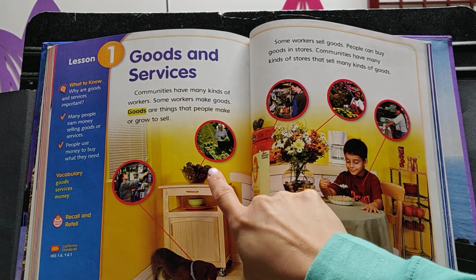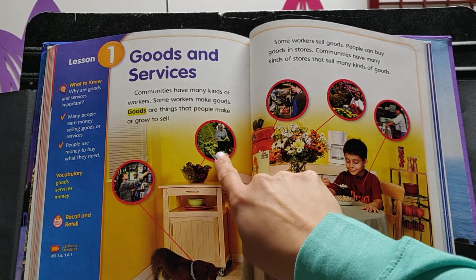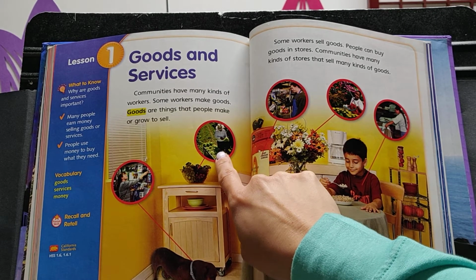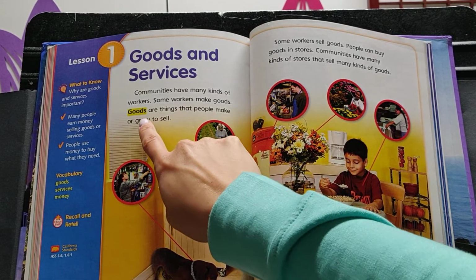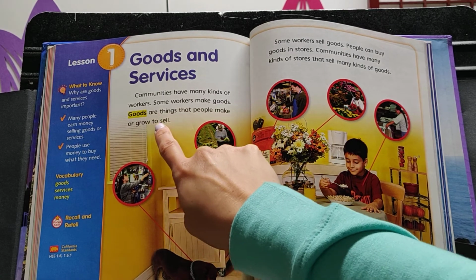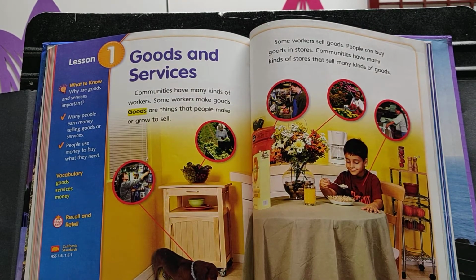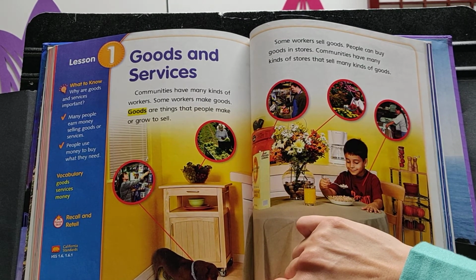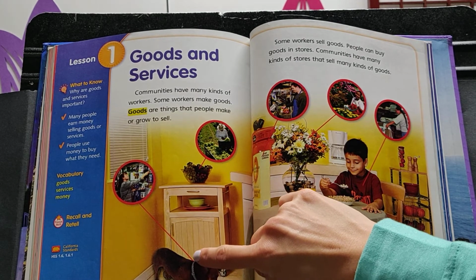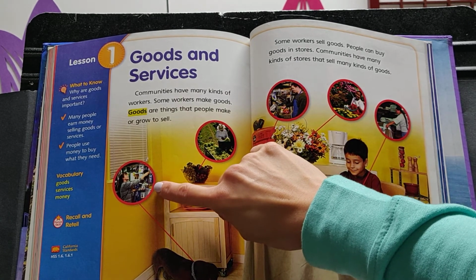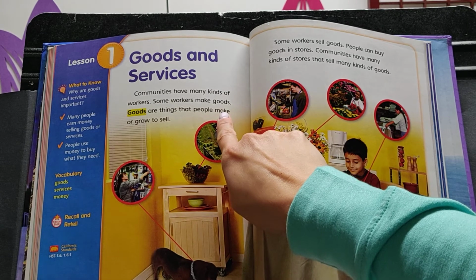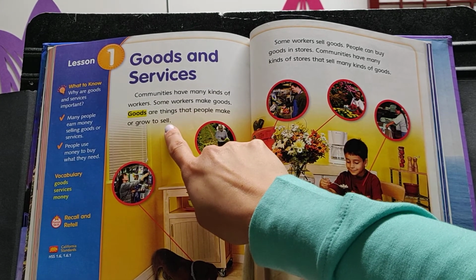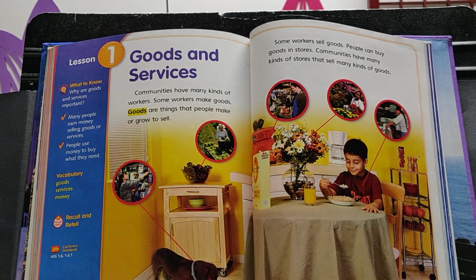For example, look at all these fruits and vegetables here. The different kinds of fruits and vegetables are goods because someone had to grow them and then they sell them at the store. If you look here at the dog, you can see the dog's food, its food bowl, and the collar that the dog is wearing. Those are all goods because someone had to make them and then they sell it for other people to buy. Let's continue on the next page.